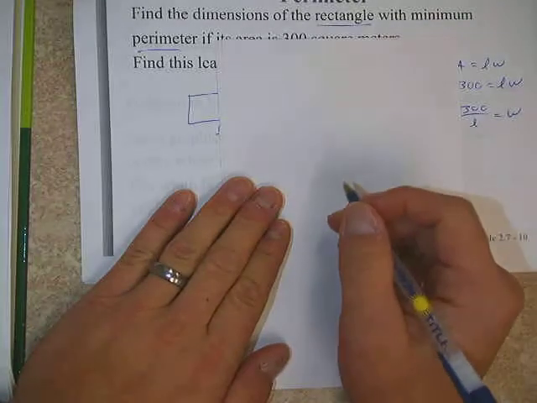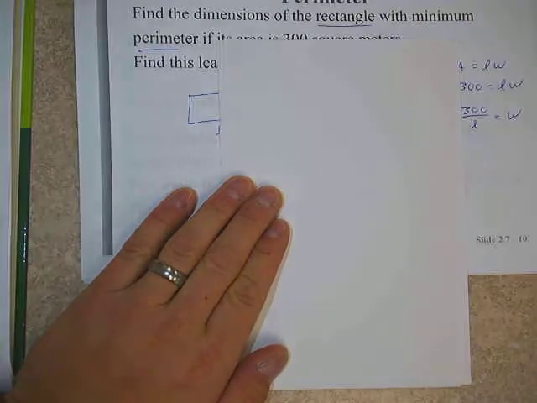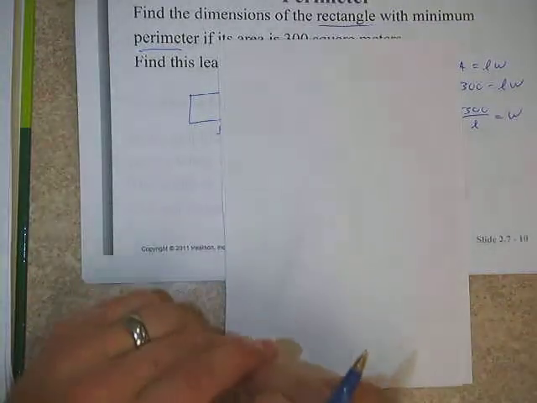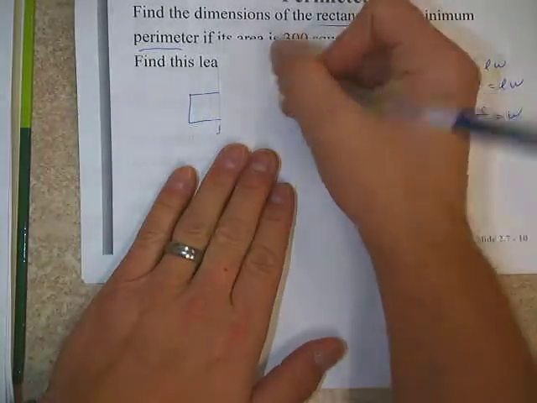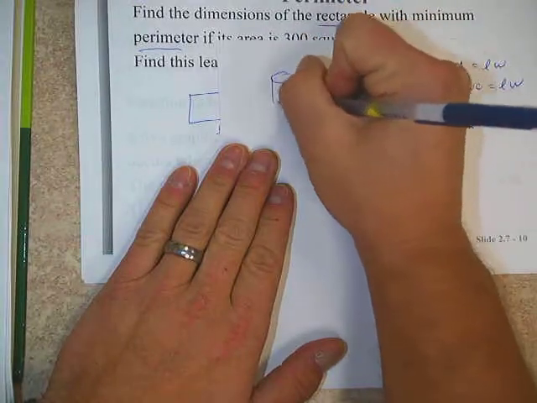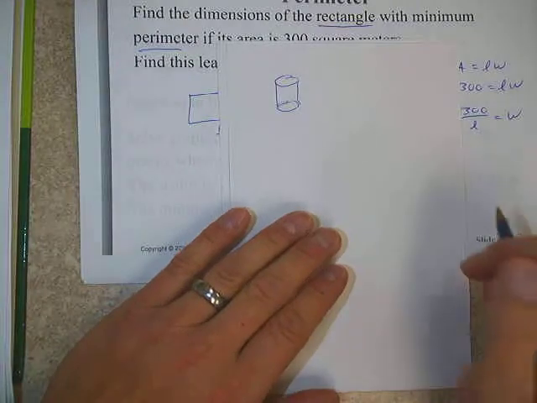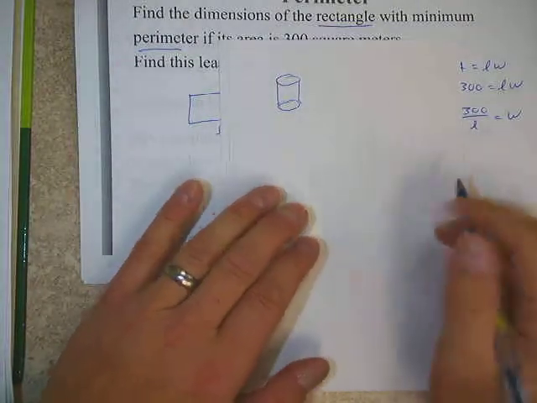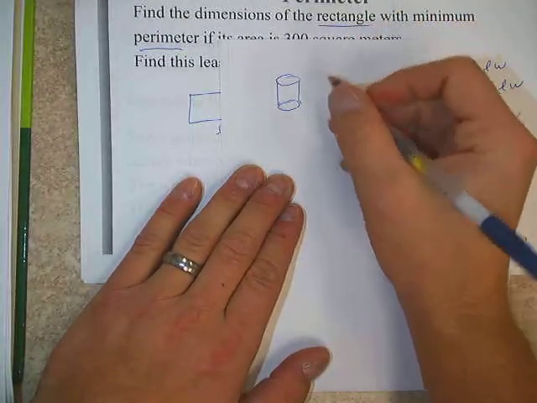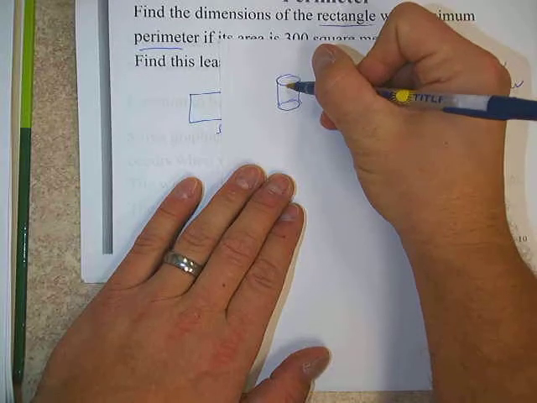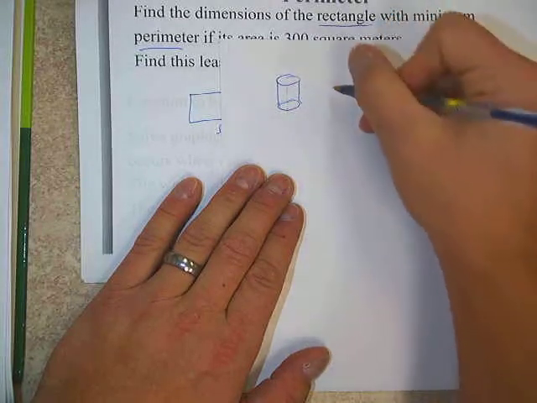It tells us here that the Drake cannery will pack peaches in 0.5 liter cylindrical cans, and it says let x be the radius of the can in centimeters. In part A it says express the surface area of the can as a function of x. So cans that are cylinders.